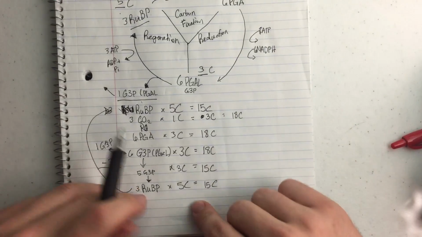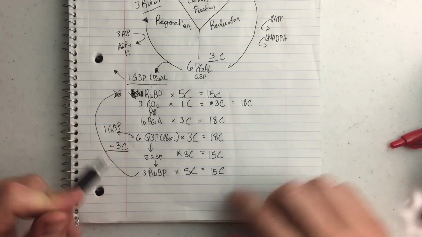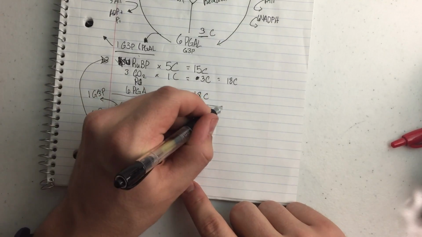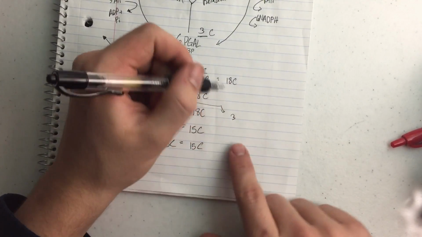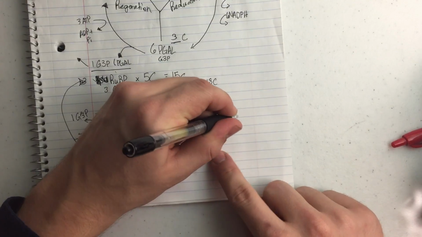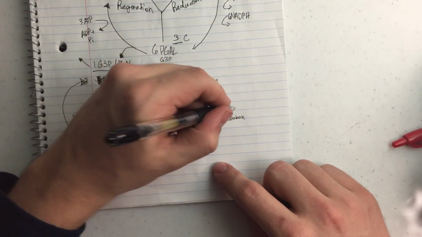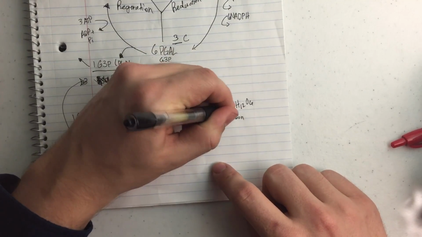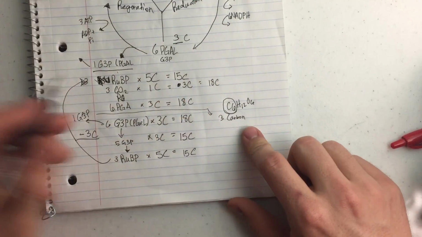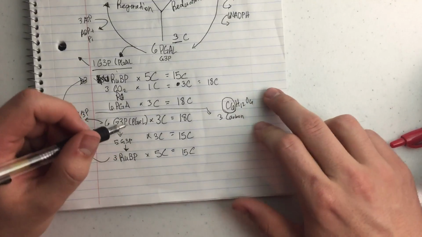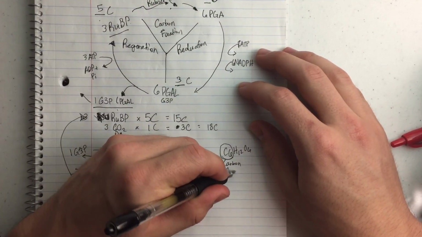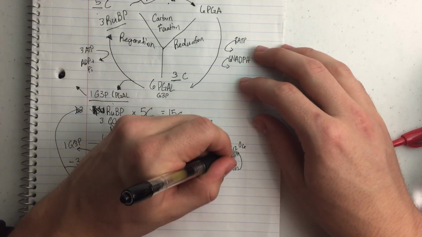Again, going through this process. So we leave 1 G3P and it comes out, right? This 1 G3P is a 3-carbon molecule. But to make glucose, we need 6 carbons, right? Because it's C6H12O6. So we have to do the cycle twice to get our 6 carbons to make 1 glucose.